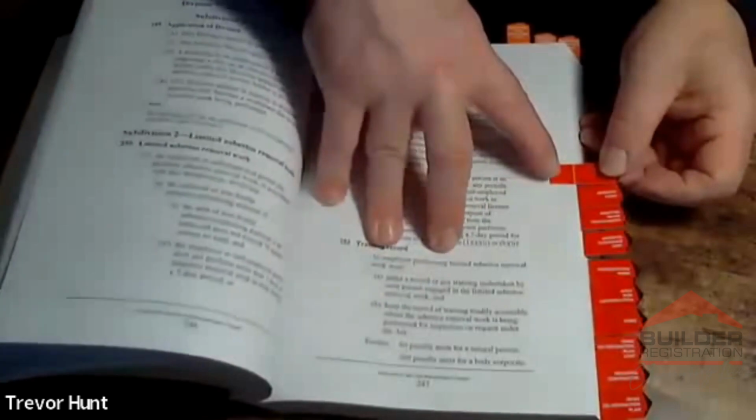After 259, asbestos signs, we're going to 250 for asbestos removal work. Reg 250, which tells us our rules on asbestos removal, like that 10 square meters, 1 hour in a 7-day period, etc., is all in section 250, which is page 247. Asbestos removal work.